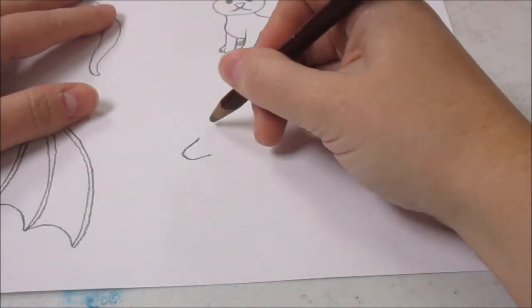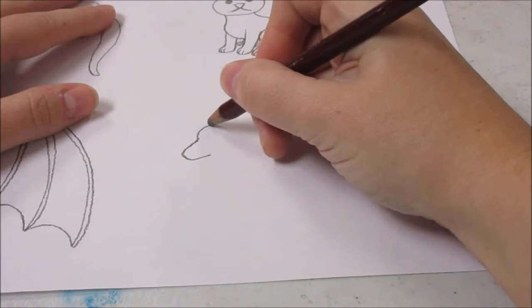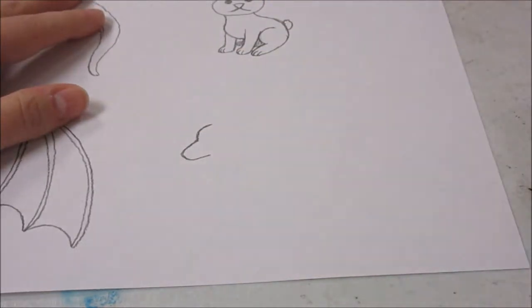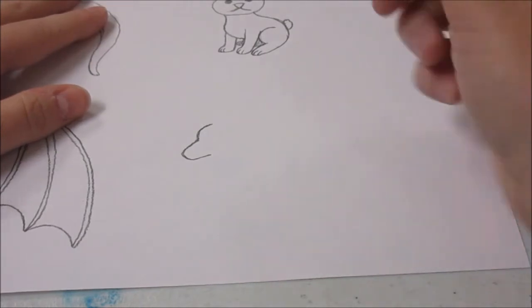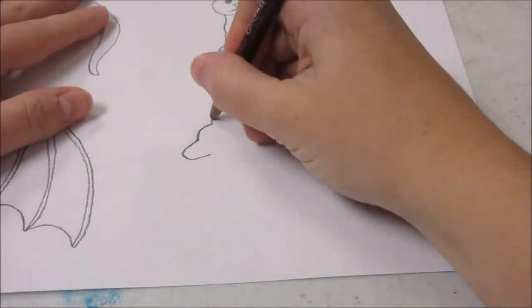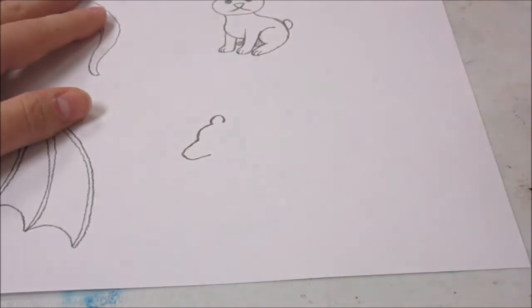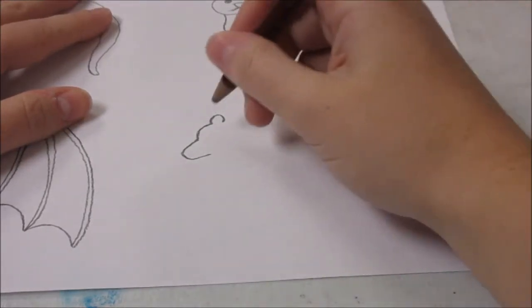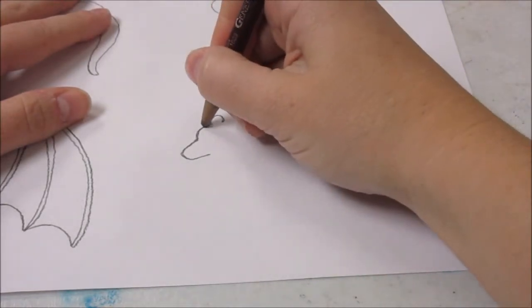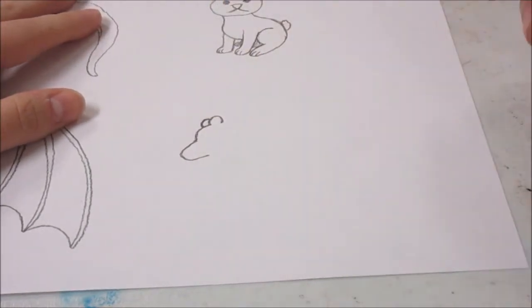Then we're going to make sort of a bump for the top of his head. Now this is where the ears are going to go, so we'll put one here. And you'll probably be able to see a little bit of the other one behind it, so I'm going to put sort of a half of one right there.